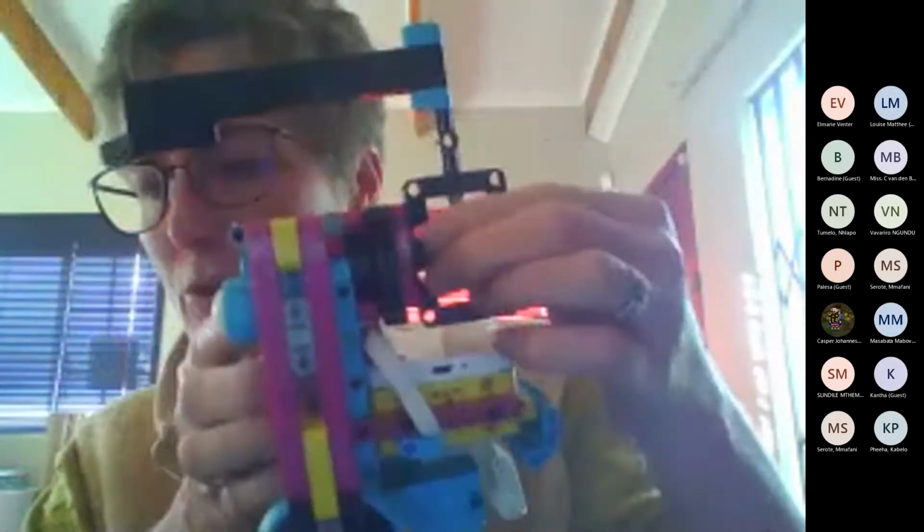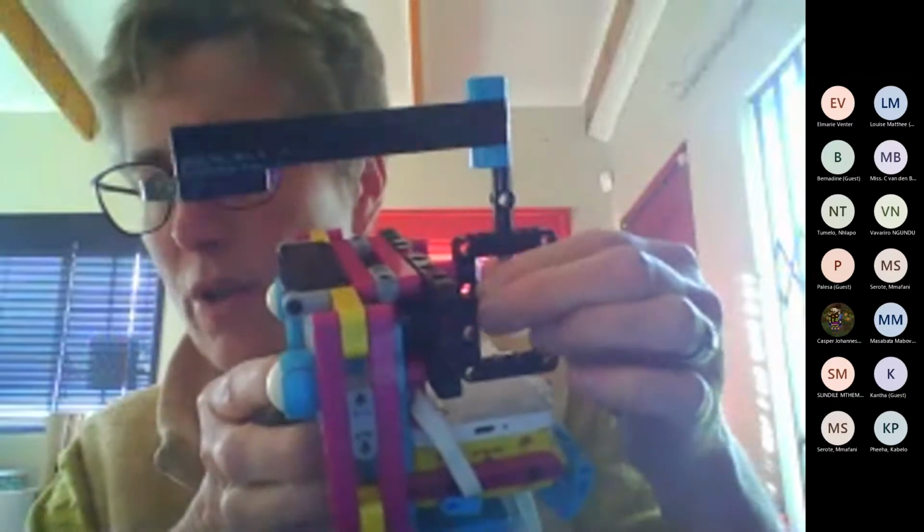But this bevel gear is certainly, you can see if I just wiggle it a little bit, it is controlling the arm. Okay, where the power comes from is the motor inside here.